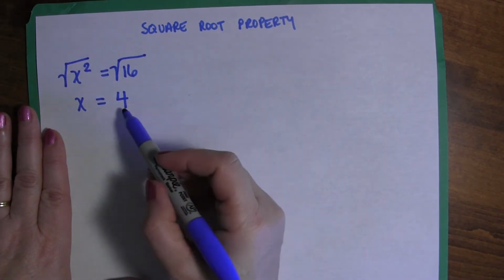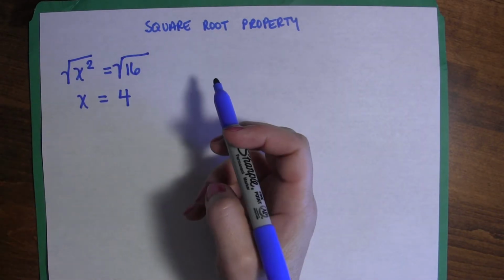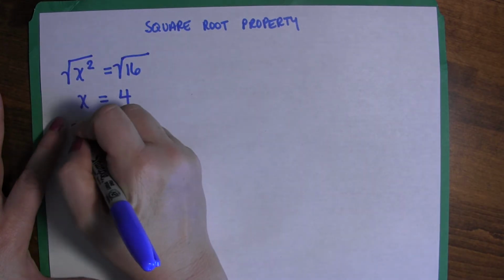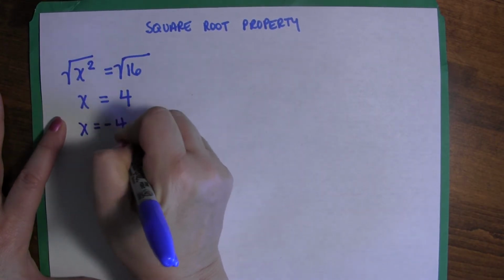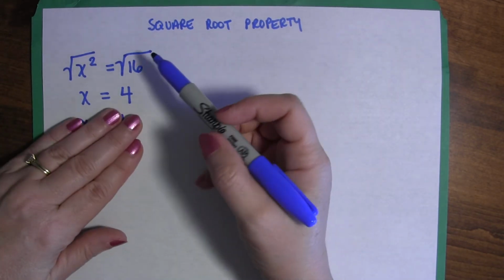Unfortunately, this is the wrong answer. Yes, you did it wrong, didn't you? You did, because what is forgotten here is that x can also equal -4, and that doesn't show up when you did it this way, right?